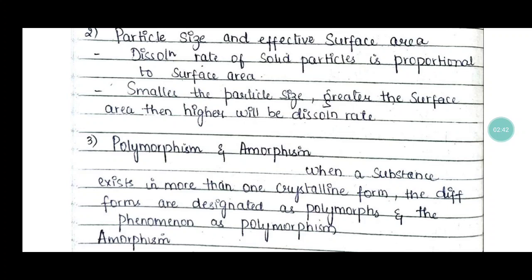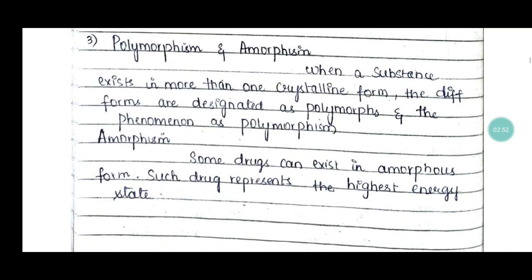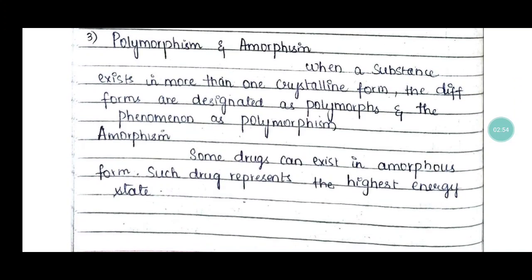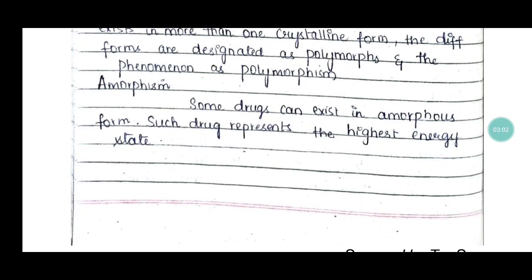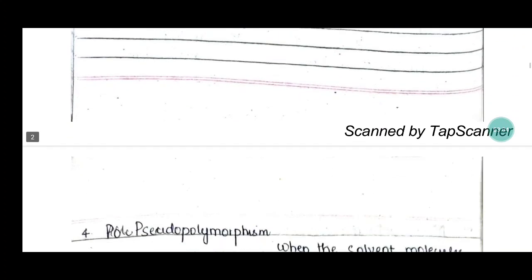So when a substance exists in more than one crystalline form, the different forms are designated as polymorphs, and the phenomenon is known as polymorphism. So what is amorphism? Some drugs can exist in amorphous forms, which represent the highest energy state of the drug.